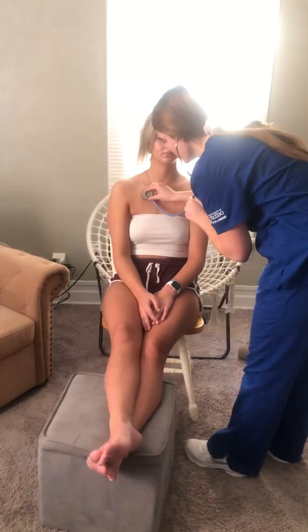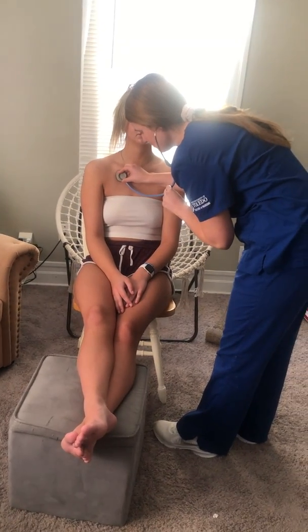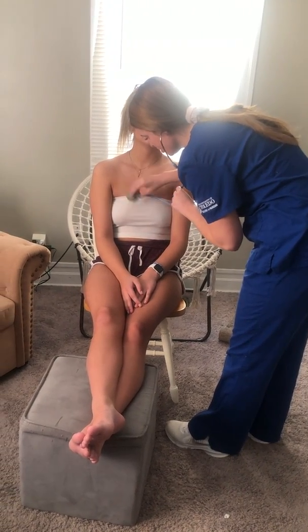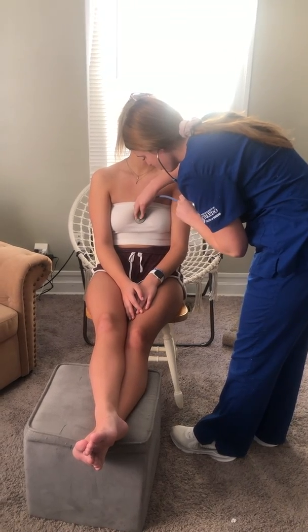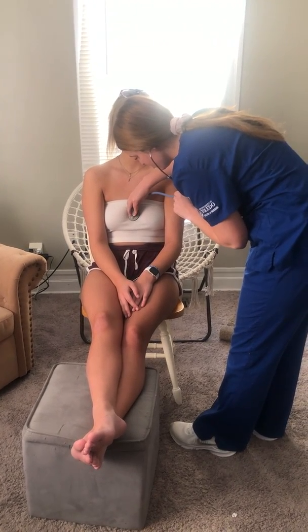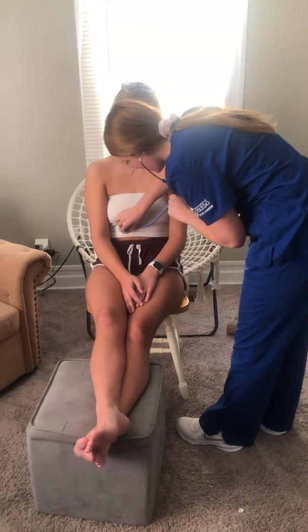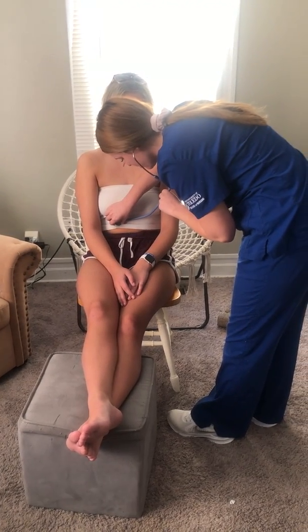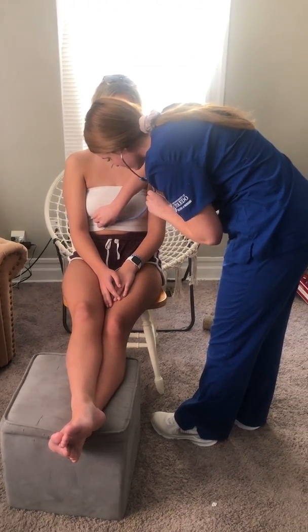So right here we're going to hear bronchial sounds, and then we are going to move more towards her sternum, and here we are going to hear bronchovesicular sounds, and then we're going to move more towards the bottom of the lungs, and there we are going to hear vesicular sounds.